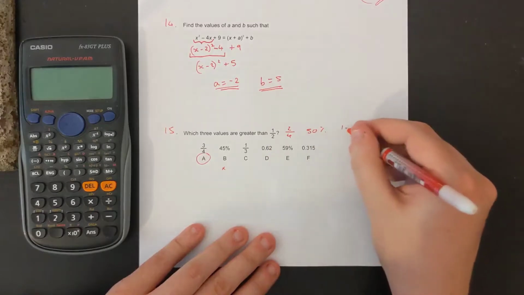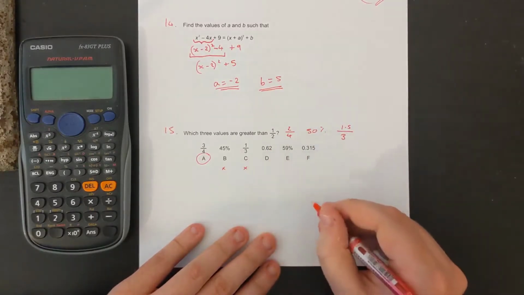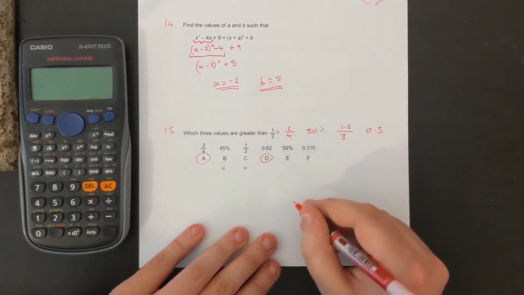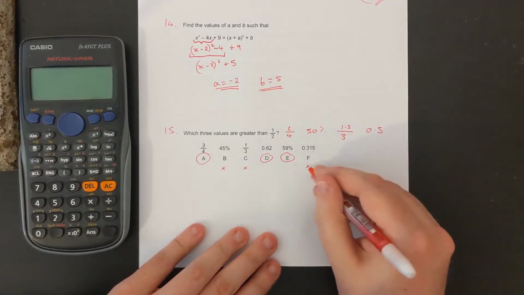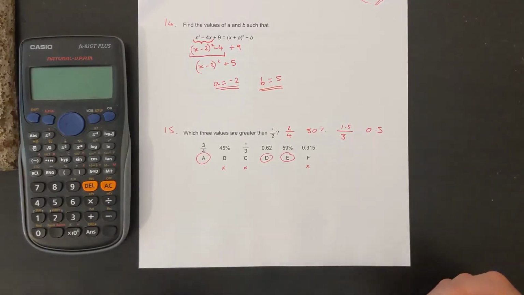I can write it as 1.5 over 3. So c is not greater. I can write it as 0.5, so d is greater, 50% and 59%, so e is greater, and then f with 0.5, not greater. And that's the next three questions. Done.